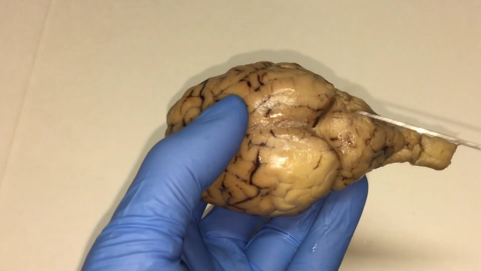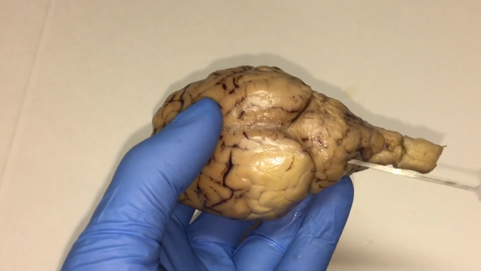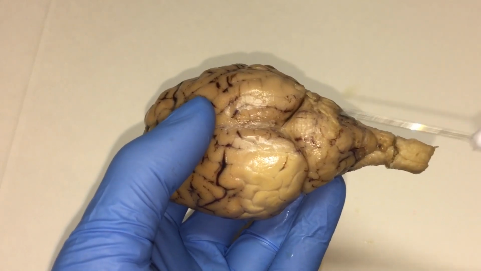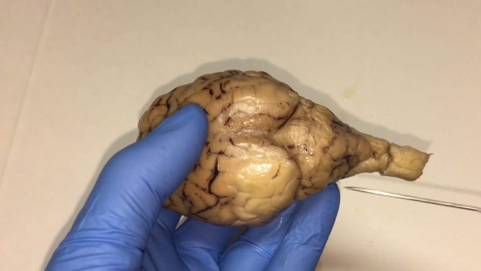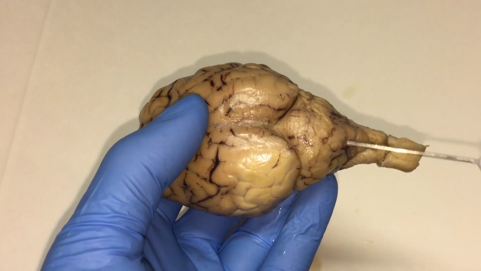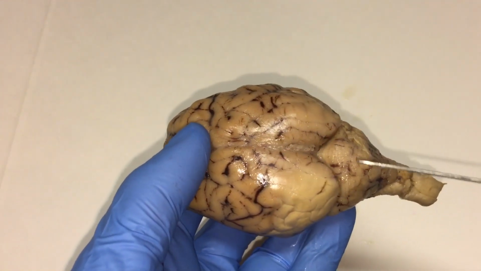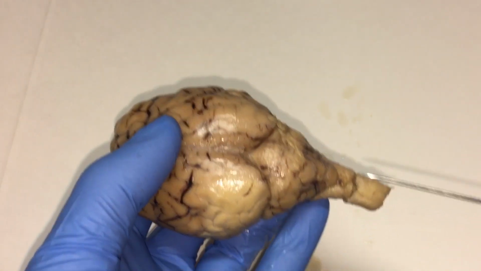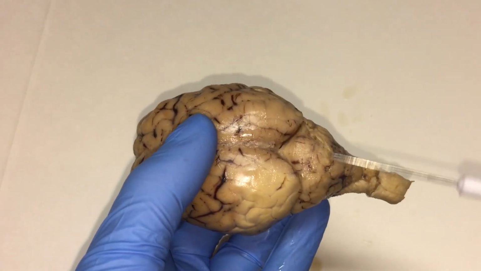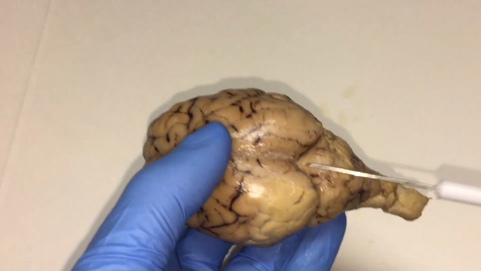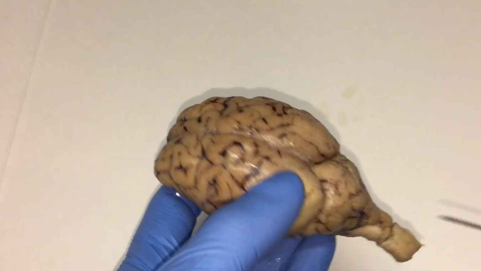Third structure I want to point out is right over here. This is the cerebellum, and this screens sensory input before it's sent over to the other areas of the brain. So this allows for control of fine movement for, in this case, the sheep.